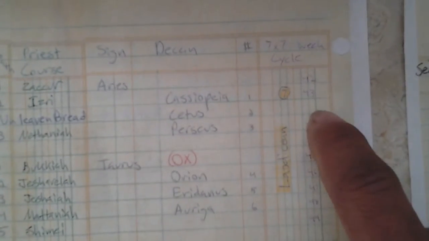Okay, now there's 50 weeks in the year because we skip unleavened bread, and we skip tabernacles, and you can see that here. Okay, so that's what this cycle is, of 7 times 7 week cycle. And here we're just naming them corresponding to the 7 churches in Revelation 2 and 3.